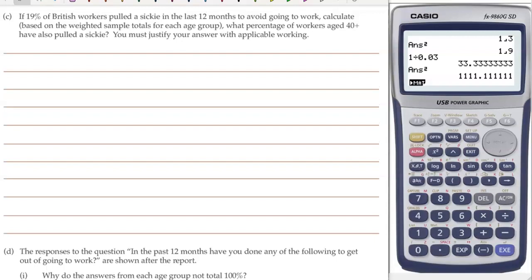Right, for this question, we've got 19% of all workers pulled a sickie in the last 12 months, and we want to work out what percentage of the workers were in the 40 plus category pulling the sickie. Okay, so we're going to get some information from a couple of different places in the article. We'll start with 19% of all workers in the weighted sample.